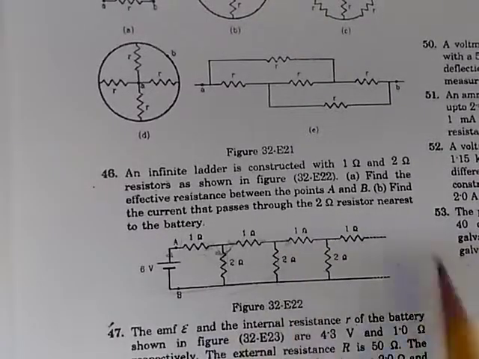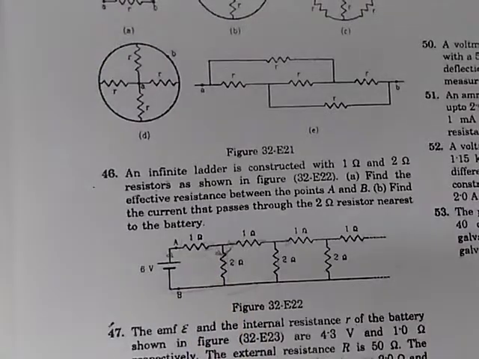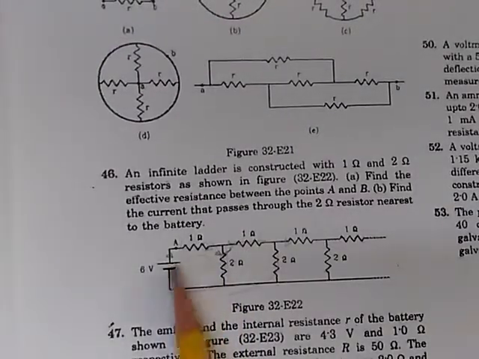So how do we solve this problem? How do we find the current in this circuit or the effective resistance?